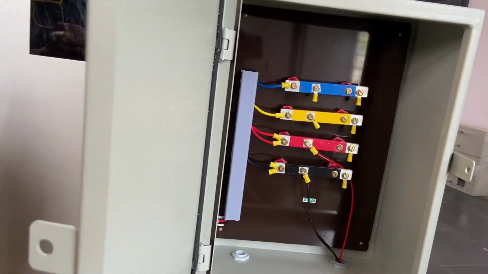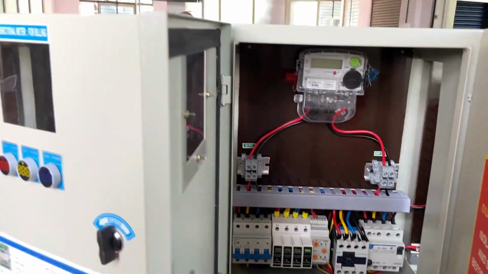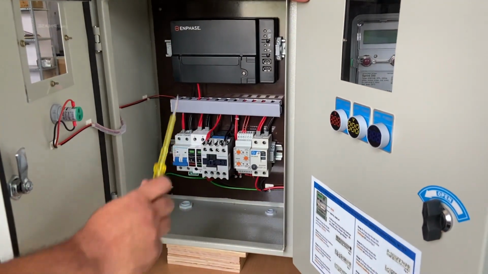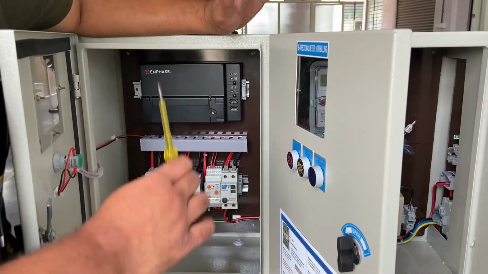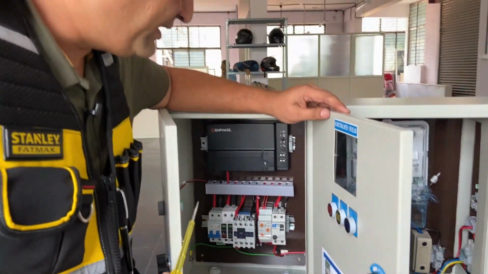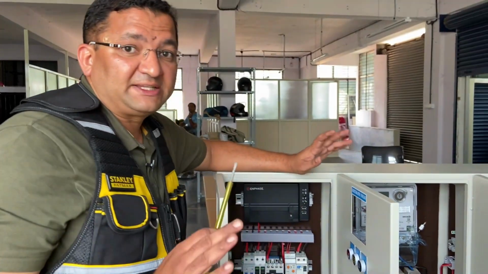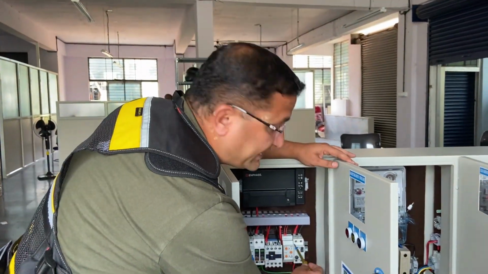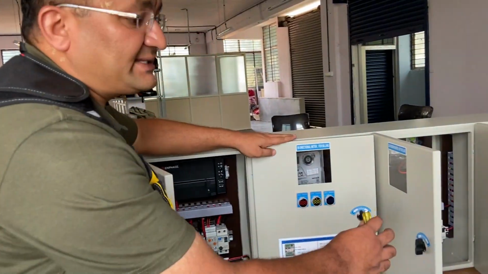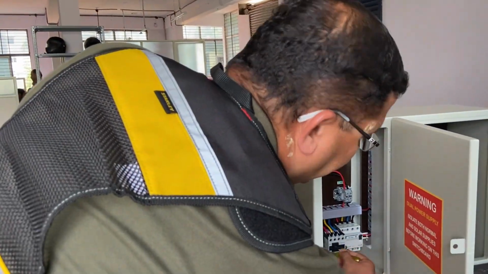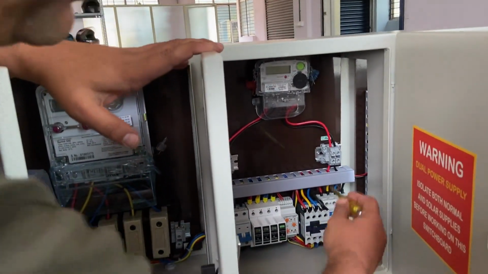So we need protections both at the utility side and at the solar side. Basically, it is the same kind of protection: you have the MCB, SPD and ELCB. Now, for this particular site, the solar is produced in single phase, so we have all single phase protection devices here. However, the incoming side from the grid is a 3-phase system, so you have a 3-phase meter and a 3-phase protection.